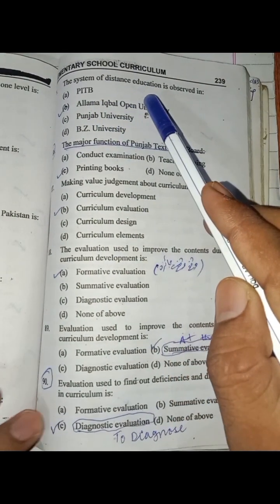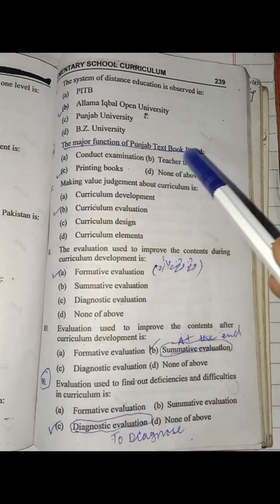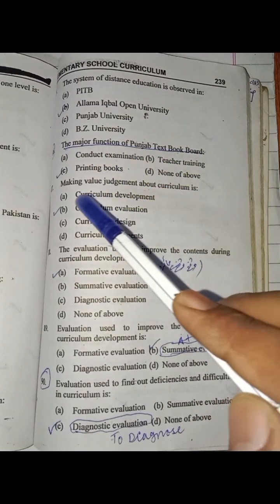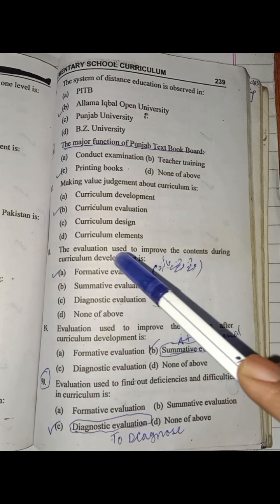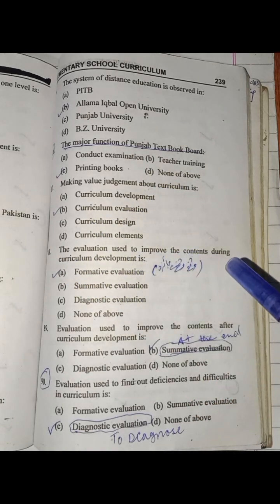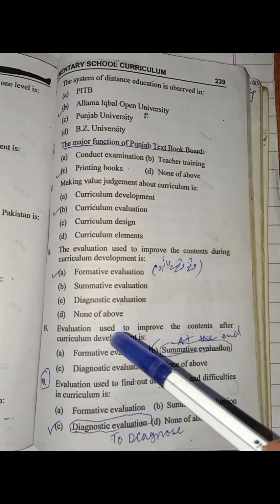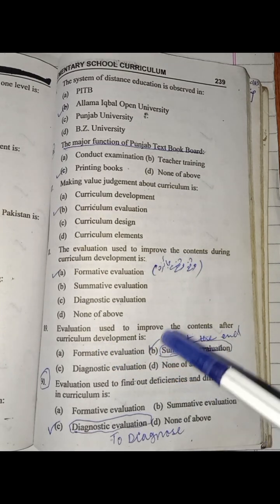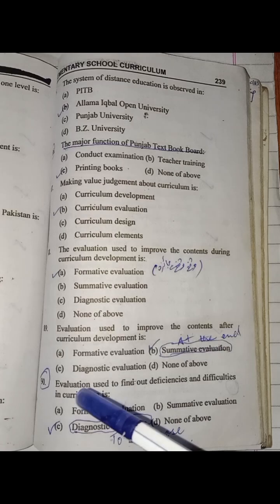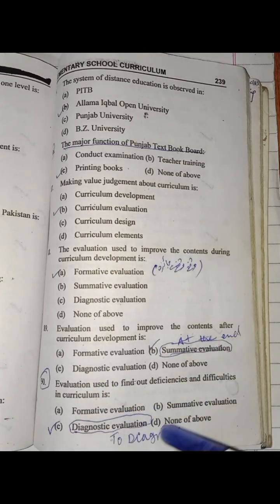System of distance education is observed in Allama Iqbal Open University. The major function of Punjab Textbook Board is printing books. Making value judgment about curriculum is curriculum evaluation. The evaluation used to improve the contents during curriculum development is formative evaluation. Evaluation used to improve the contents after curriculum development is summative evaluation. Evaluation used to find out deficiencies and difficulties in curriculum is diagnostic evaluation.